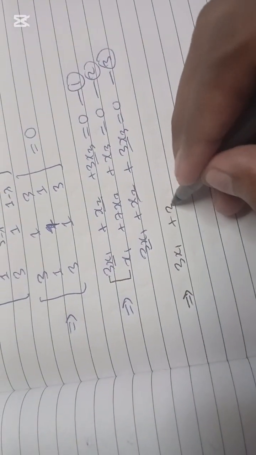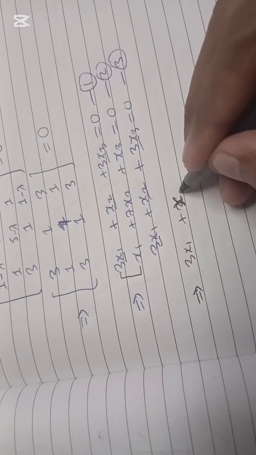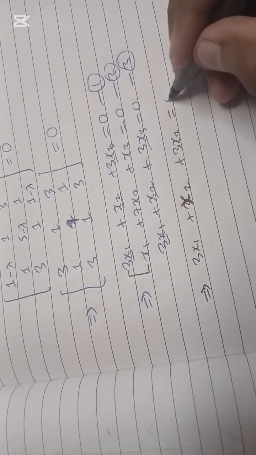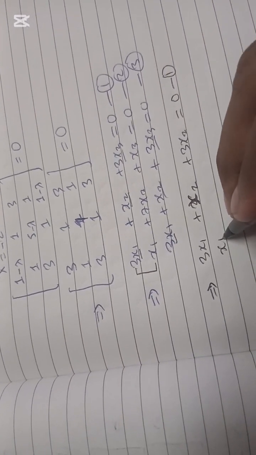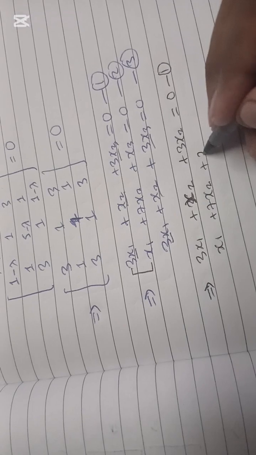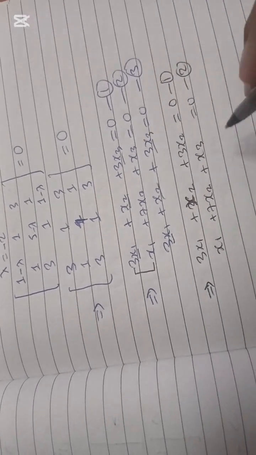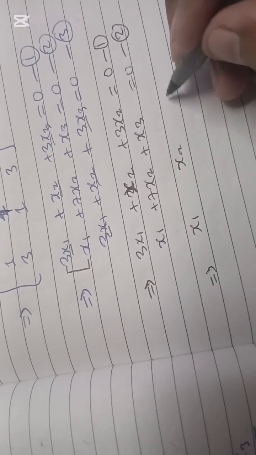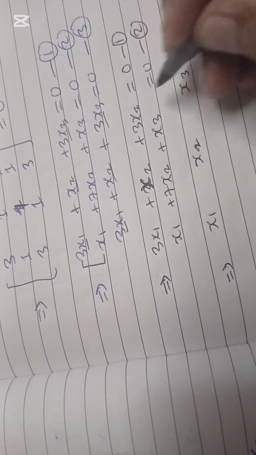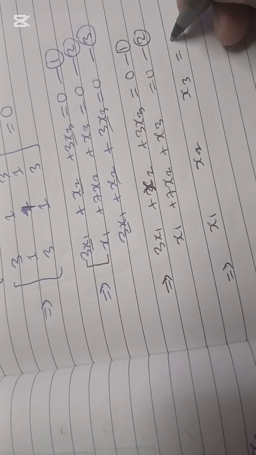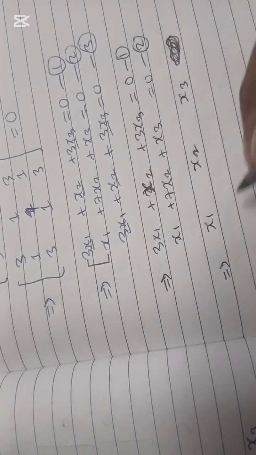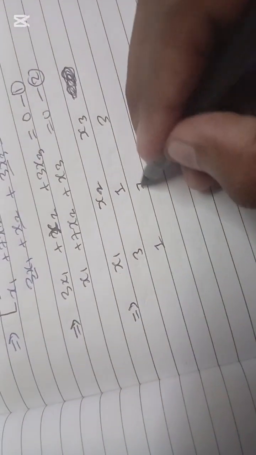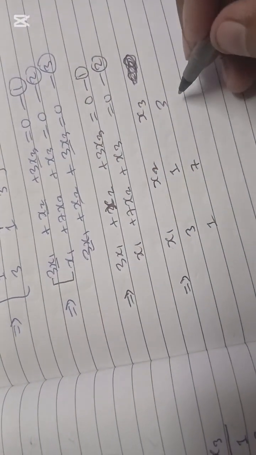So 3x1 plus x2 plus 3x3, let's just write this again, equation 1. x1 plus 7x2 plus x3, equation 2. We choose equation 1 and equation 2 only, so let's continue the same steps that we followed in the past to solve for our previous eigenvectors. Sorry, no, it's not 0. It's just 3 1 3, 1 7 1. We just write down the coefficients.